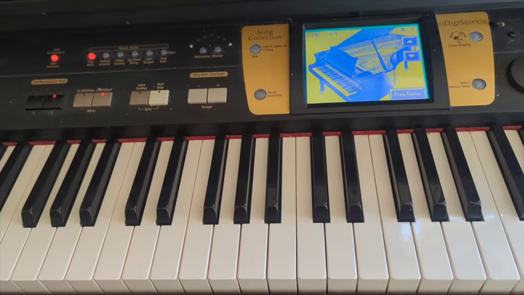Our next set of intervals that we're going to work with today are fourths and fifths. If you haven't checked out my other interval videos, start with seconds and thirds. We're going to learn to recognize them on the staff and on the piano. So let's look at what a fourth and a fifth look like on the piano.